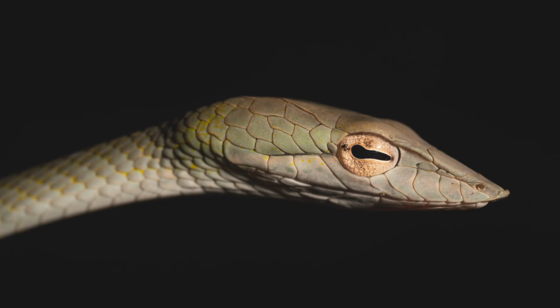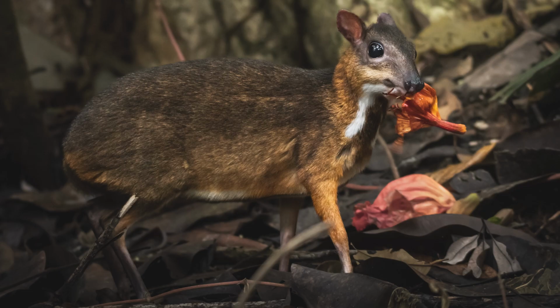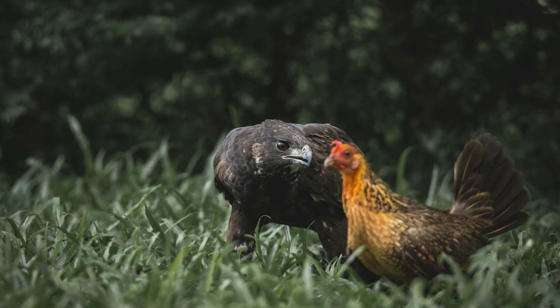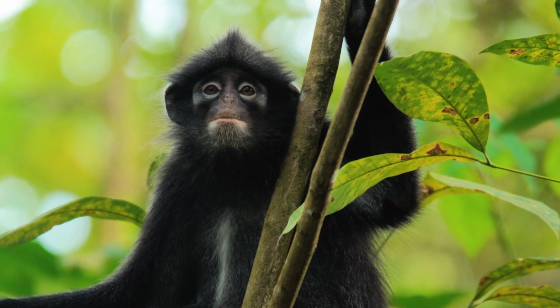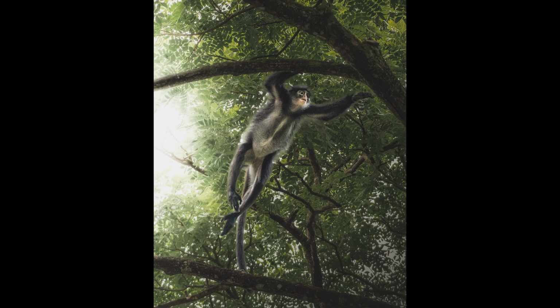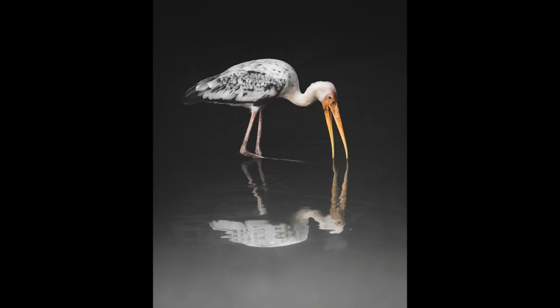Am I aiming to get a close-up portrait of a small animal, an isolated full body shot, or a group shot? What color is my subject? Take note if its color is black or white.